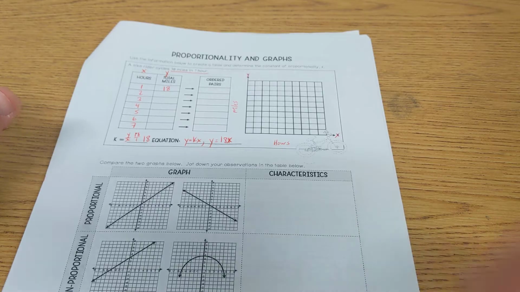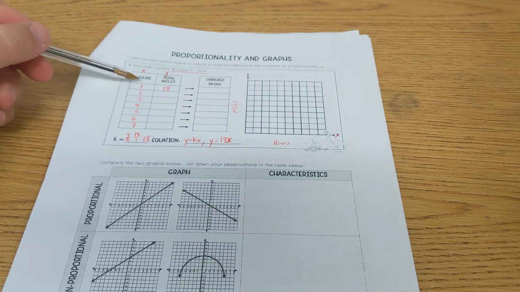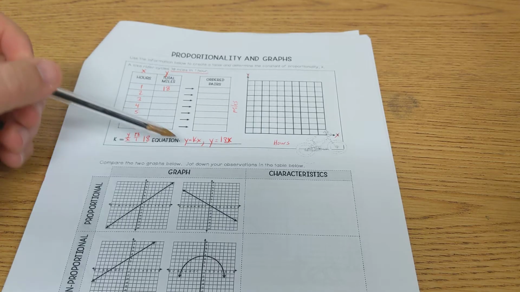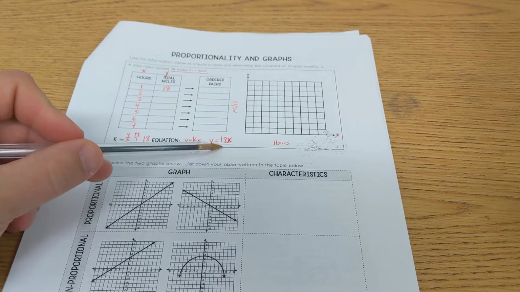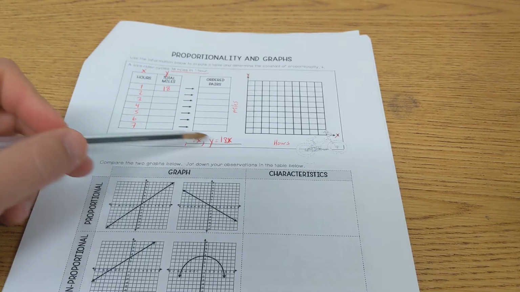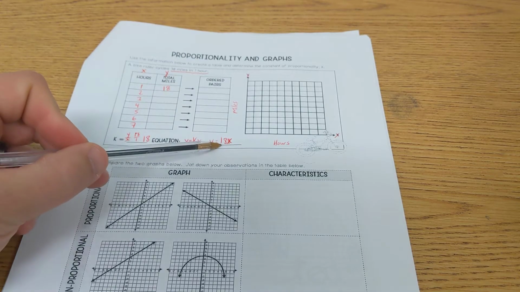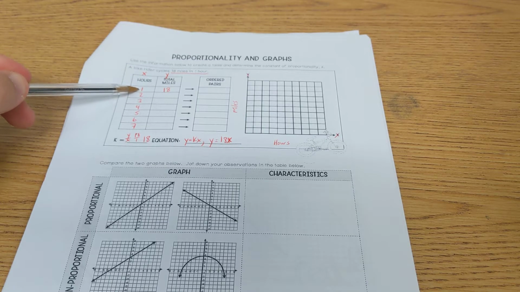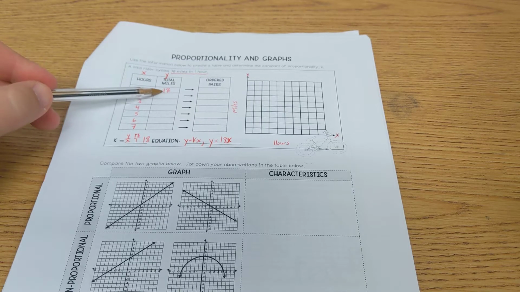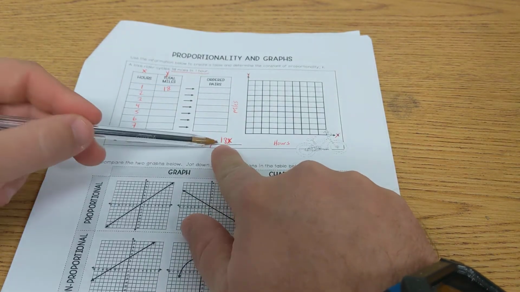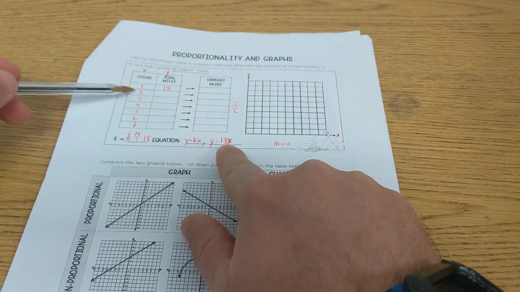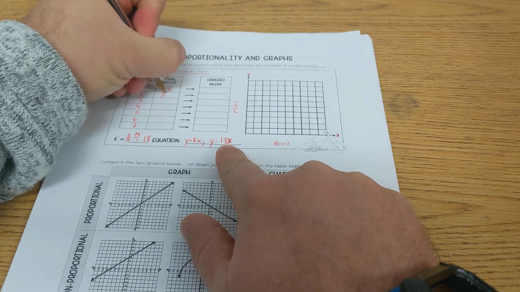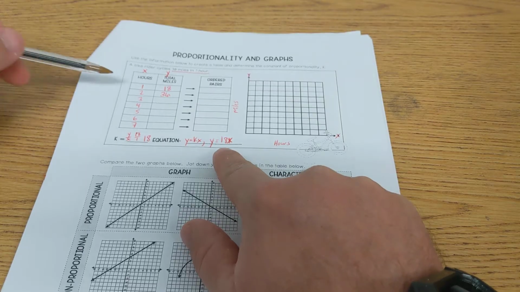Okay, now you might be asking, well, how am I going to find out the total miles? Well, all I need to do is put it into my equation. So I know 18 times x, well, the first one is 1, so 18 times 1 is 18. 18 times the x value, 2 hours, 18 times 2 is 36.